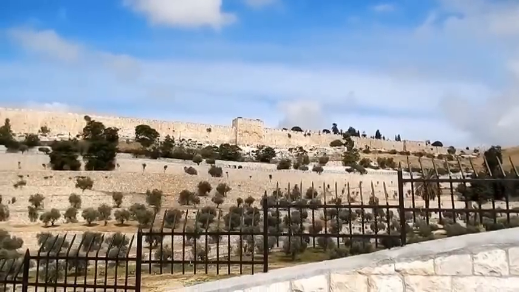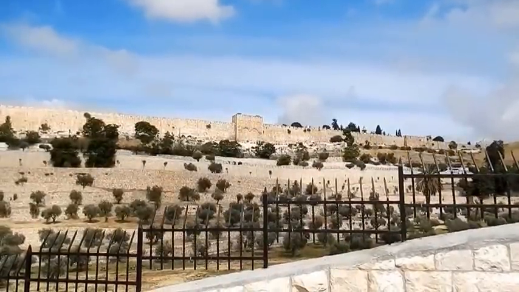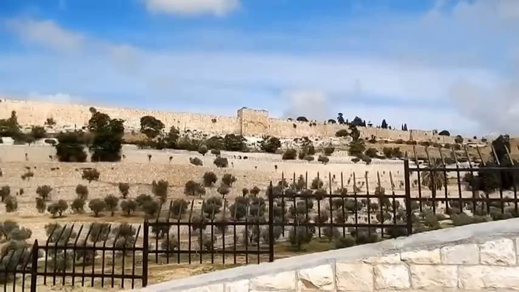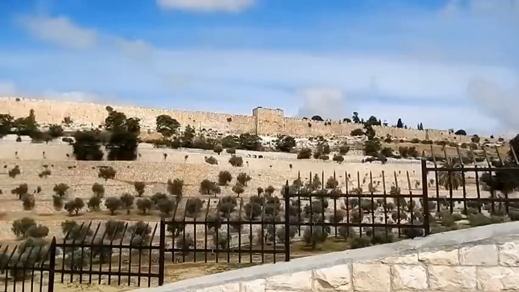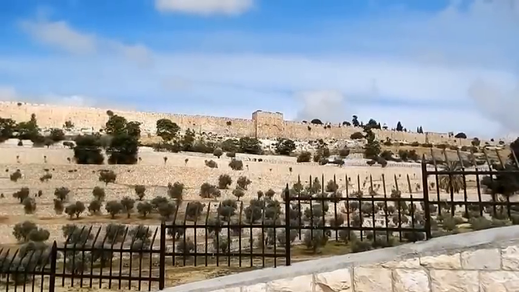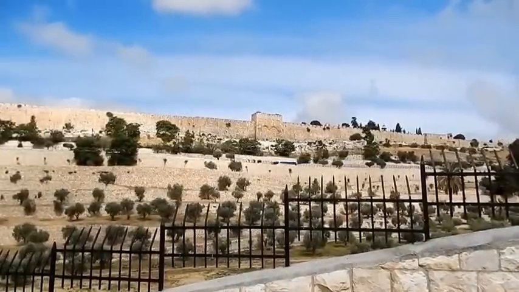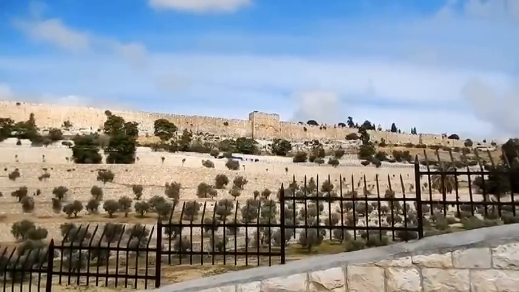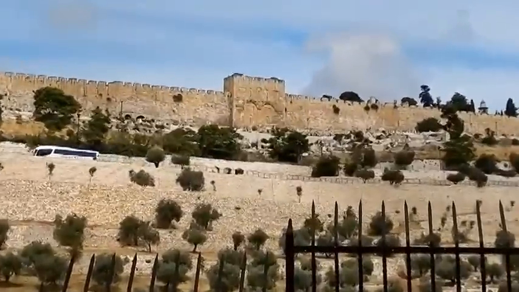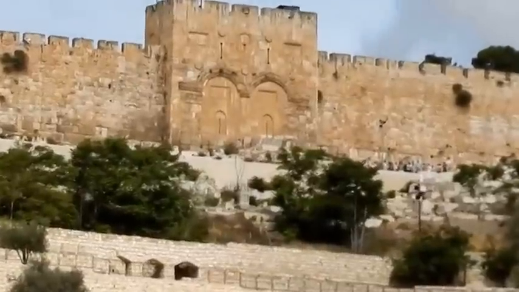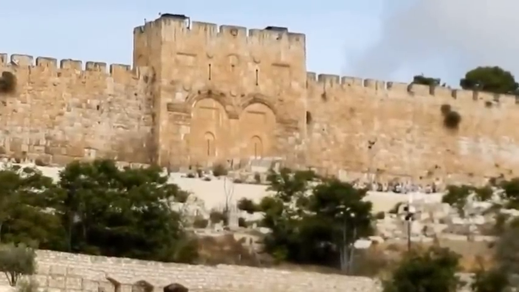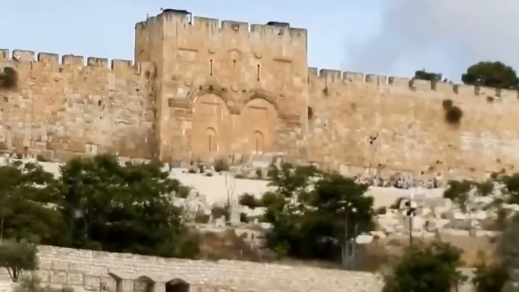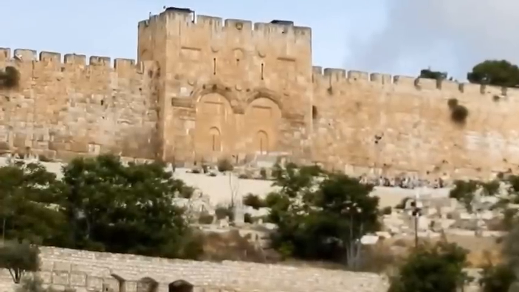Okay, we're on the far eastern side now of the Kidron Valley, looking back toward the Temple Mount, and directly in front of you is the eastern gate, or the Golden Gate of the Temple Mount, and it is right there. That gate is the gate that the Messiah will use when he enters the temple area, when he returns.